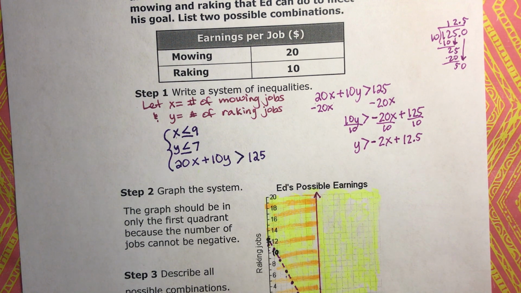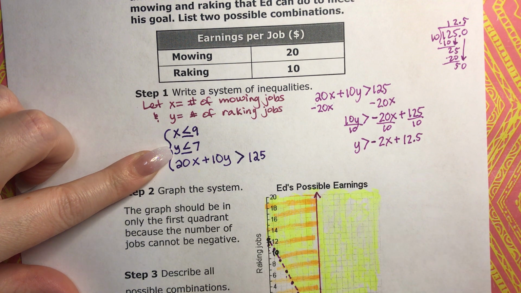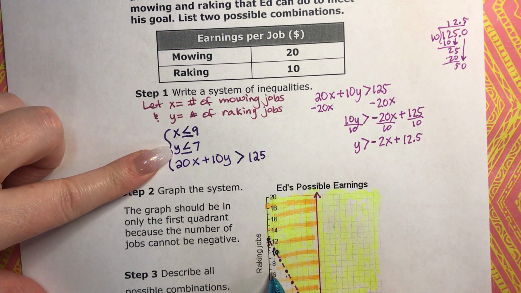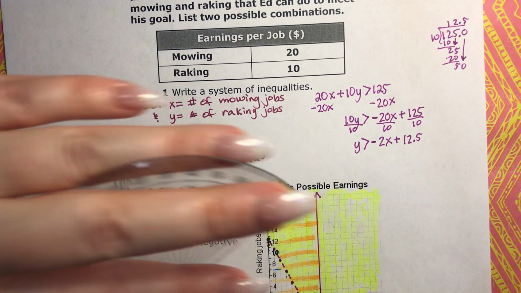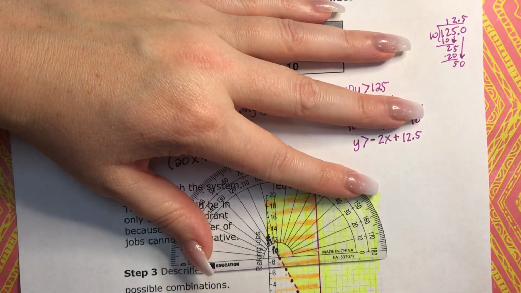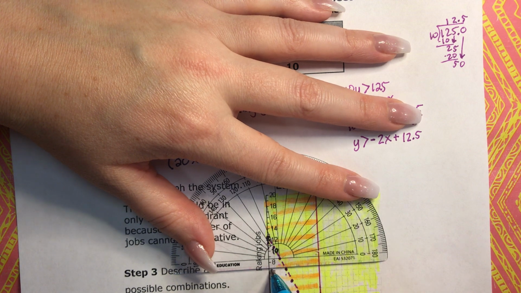Okay, and then this one, y is less than or equal to 7. So y is here, the y-axis, and then 7 is 6, 7 is here. And so it's going to be a horizontal line. And it's solid, right?